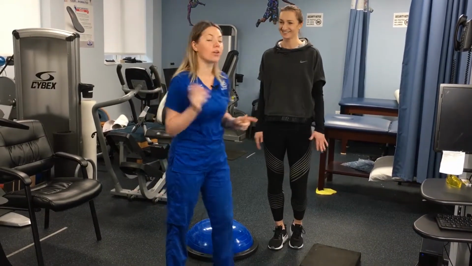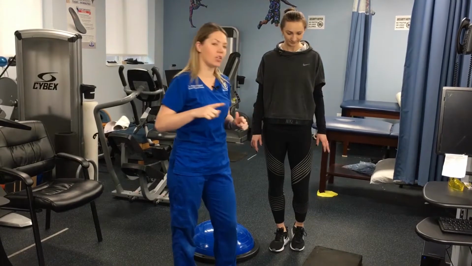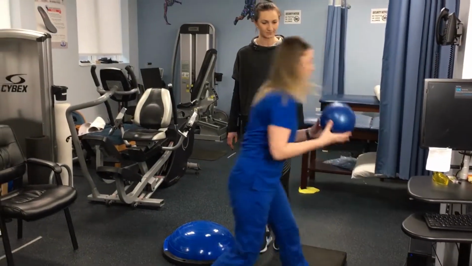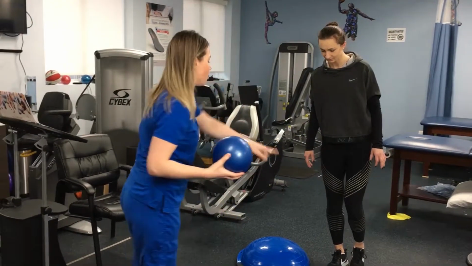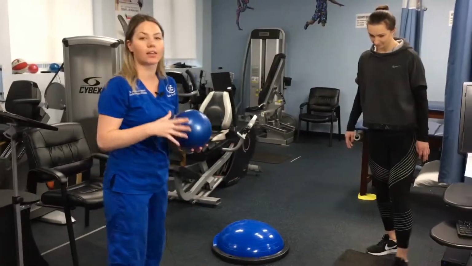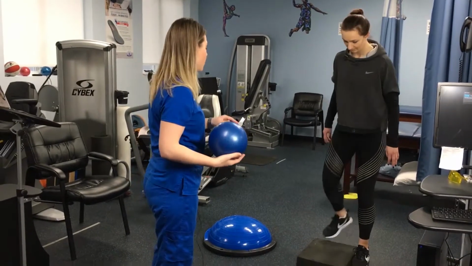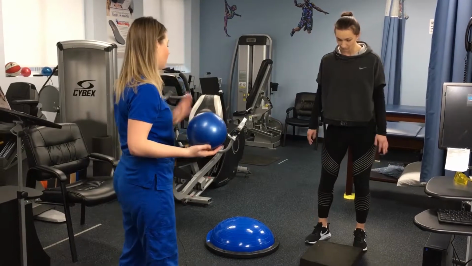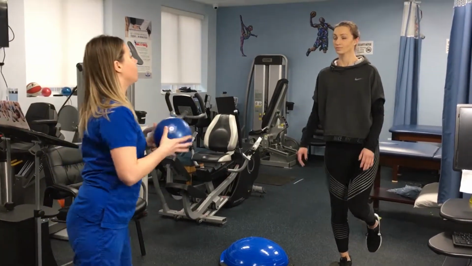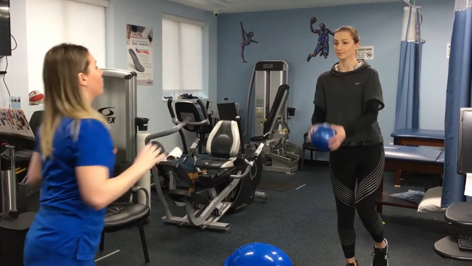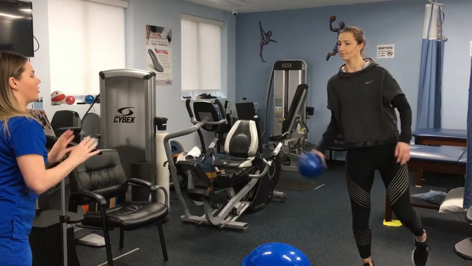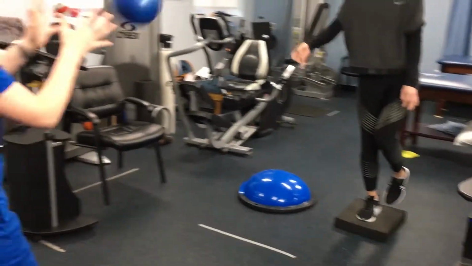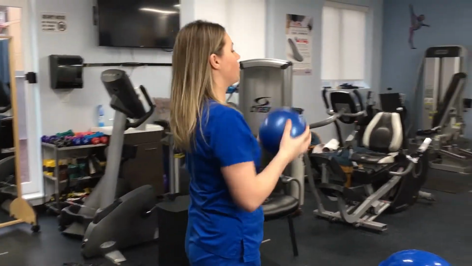Another way you can challenge yourself is to add an external component to the exercise. Here we're going to demonstrate it with a little ball. She can stand on the foam pad, and let's do a medium challenge, where she stands on it in a tandem stance, or a single leg stance is fine too. It doesn't matter. I'm just going to throw a ball from different angles to her, and she has to catch it. You can throw at different speeds, do different level changes, and challenge the patient that way.